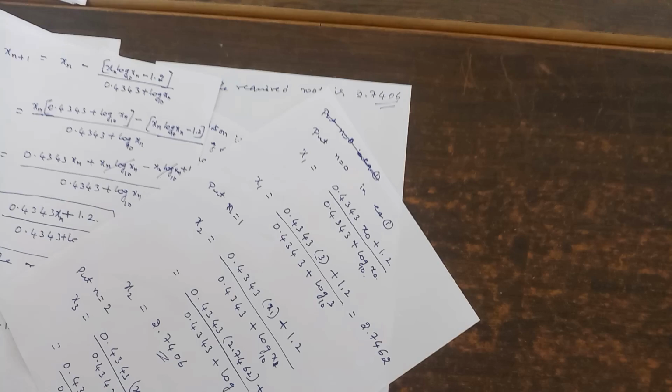f dash of x is needed. So f dash of x, apply product rule: x into cos x plus sin x plus, differentiating, minus sin x. Plus sin x and minus sin x can cancel. So f dash of x equals x into cos x.